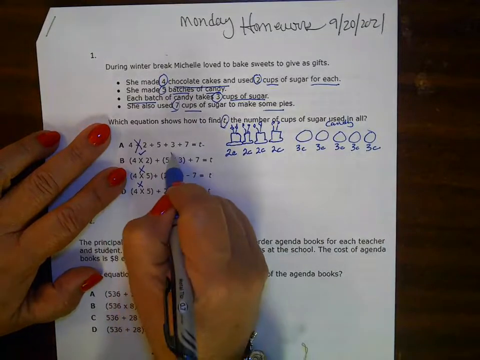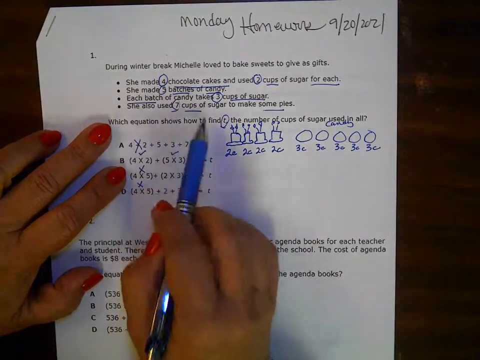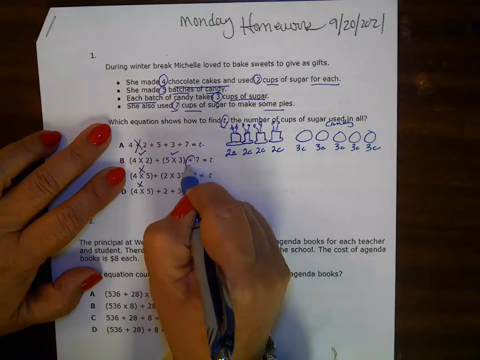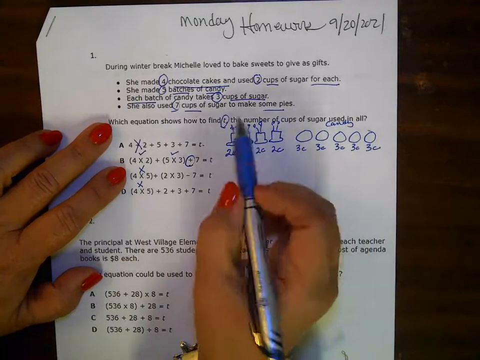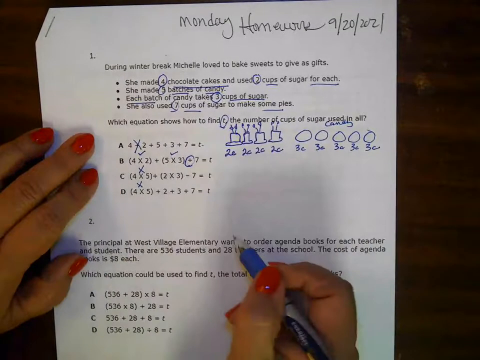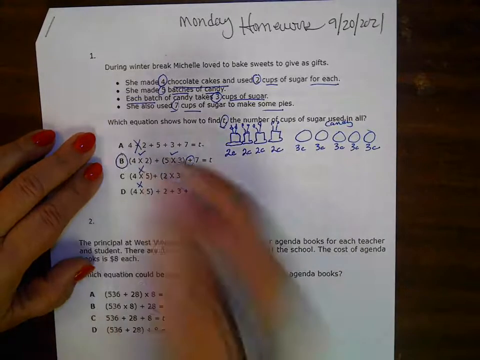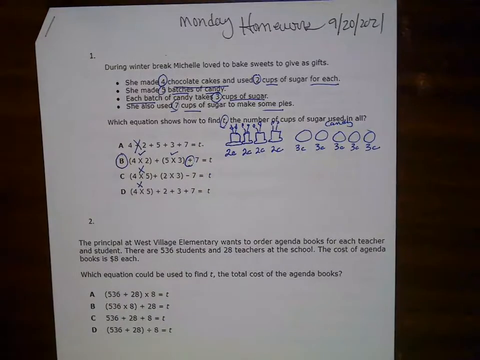This is going to be my candy. Then it says she also used 7 cups of sugar to make some pies. So here's the 7 cups. So which one is going to be the right expression? Absolutely right. It's B. Good job. If you're drawing it out, it really helps a lot with understanding what your story is talking about.